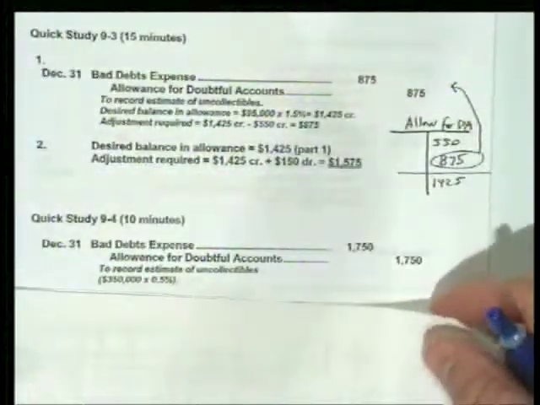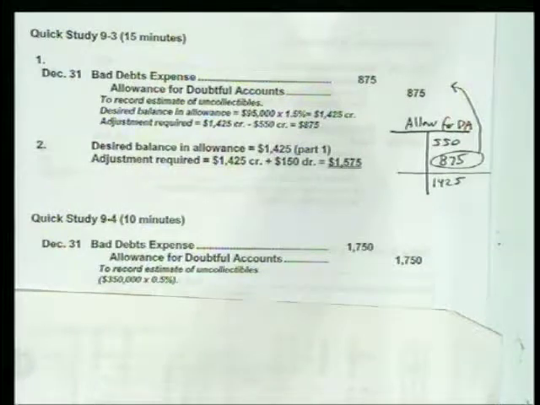All right, let's do Quick Study 9.4. I'm not going to read through that. Let's just take a look at the answer. Don't have to do any T account analysis on the percentage of sales. Calculate your number, boom. That's what number goes in the journal entry, correct? Boom, there she is, okay? All right, questions? Okay, good deal.